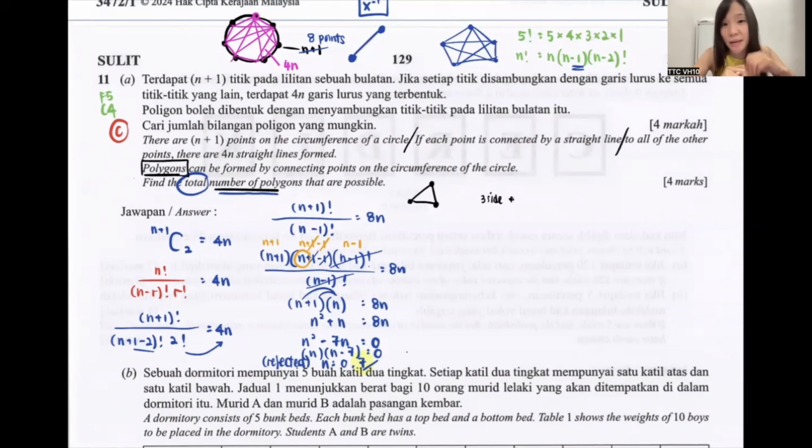But other than 3 sides, maybe I can have 4 sides, maybe 5 sides, maybe 6 sides, maybe 7 sides. Some student will tell me, teacher, 8. No. It's not really based on points. It's based on lines, my dear. So guys, look at this. So it's based on the line, right? So what you guys can do. So actually, how many points?